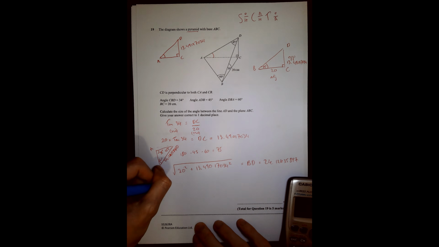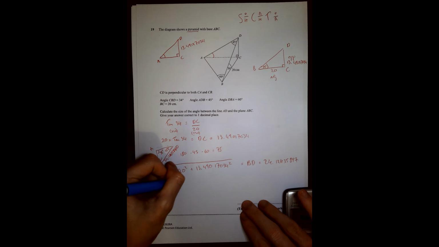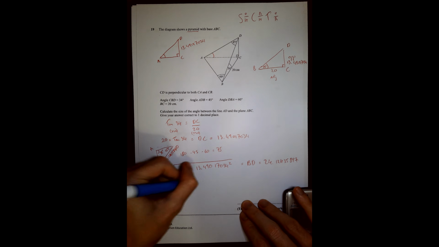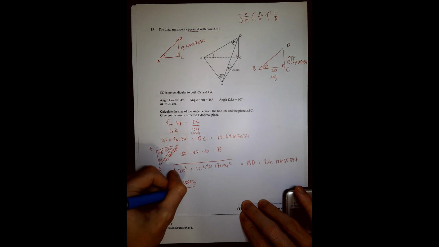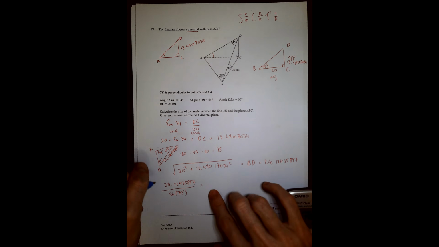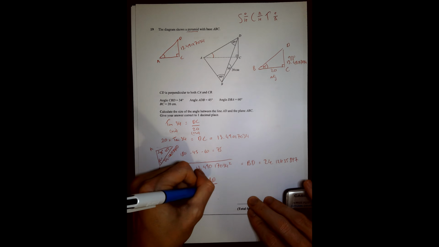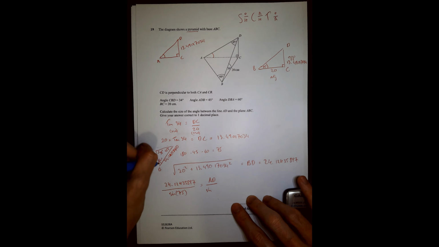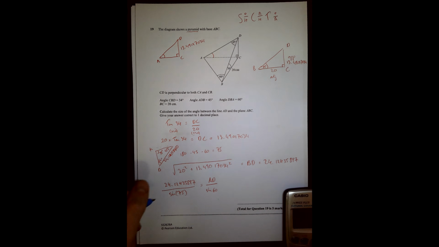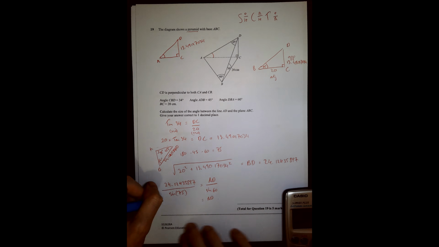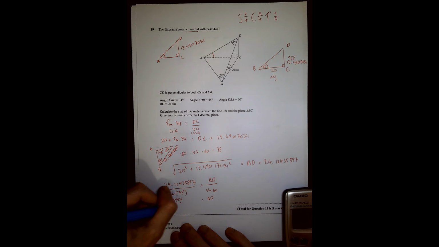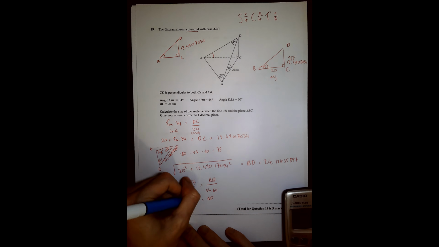So 24.12435.897 divided by sine 75, that's got to be equal to AD over sine 60, the opposite side. So if I times now both sides by sine 60, I'll get AD is equal to this times by sine 60, 24.12435.897 over sine 75 times sine 60.